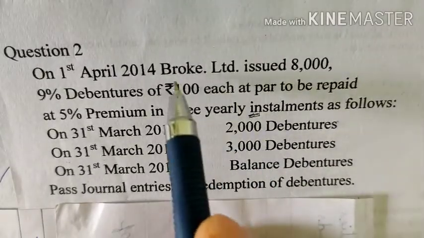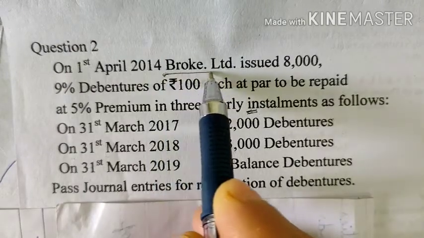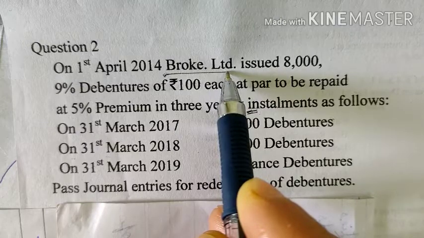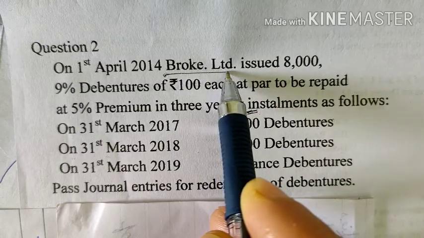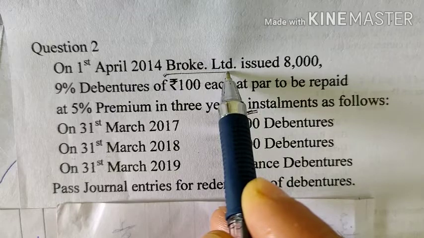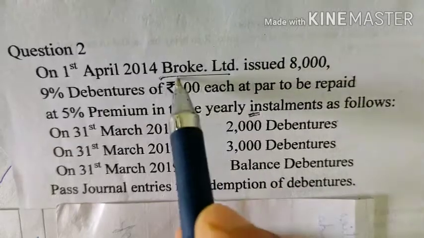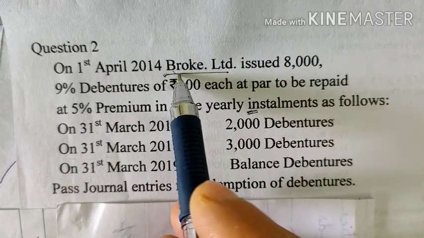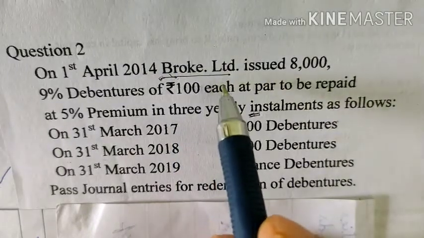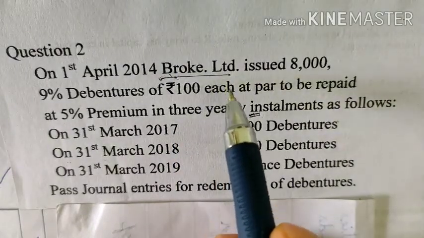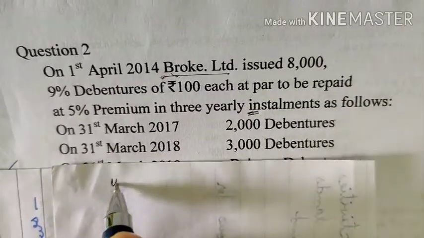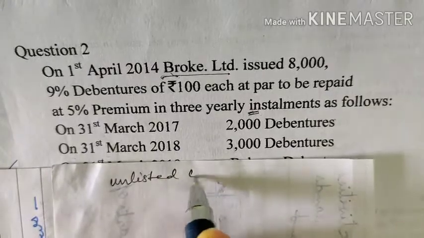First, you got to understand what type of company this Brock Limited is, because this is important, because all the companies are not required to create debenture redemption reserve and also have the investment. Now, if you analyze here, it is written Brock Limited, so it's a public limited company, and nothing is mentioned whether it is listed or unlisted. So we'll assume that the company is an unlisted company.